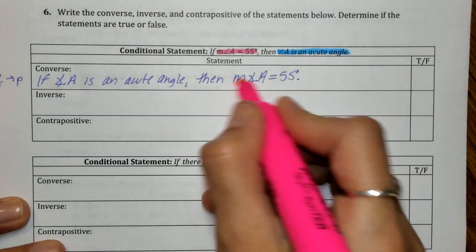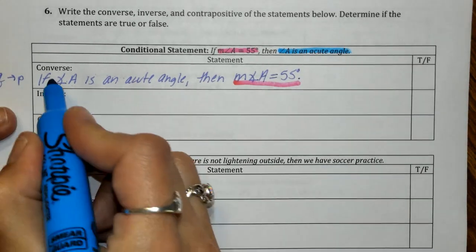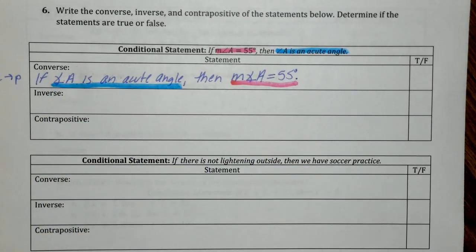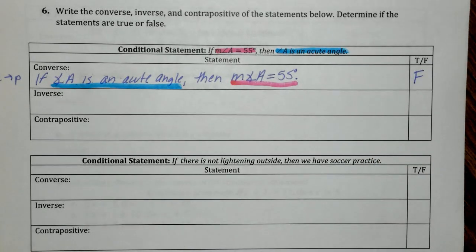So here is our converse. And we're saying, okay, if angle A is an acute angle, then the measure has to be 55 degrees. That's what it's saying. Well, is every acute angle 55 degrees? No. This is a false statement. It is not always true. A counterexample would be the measure of angle A could be 32 degrees.